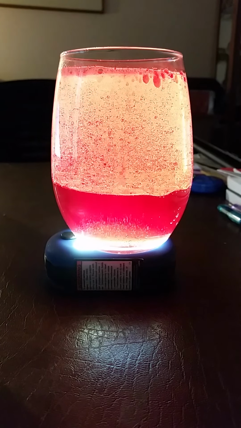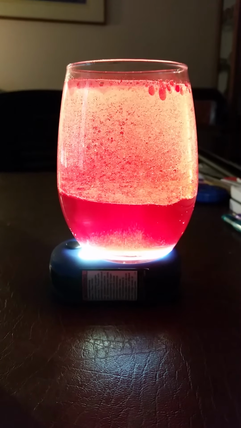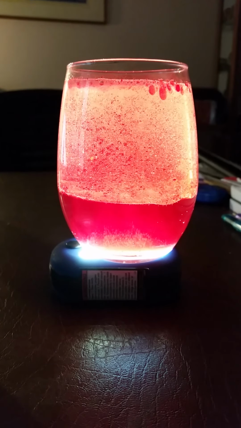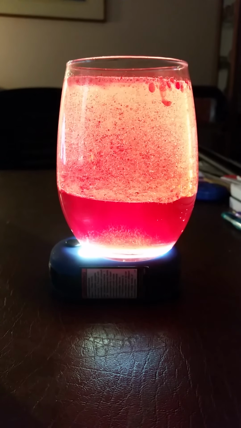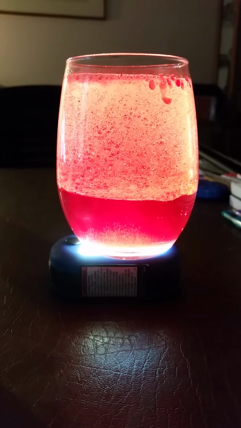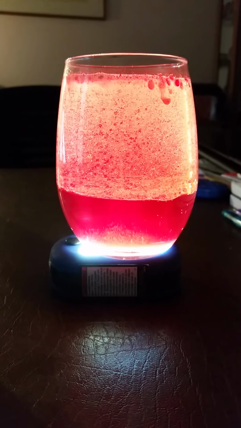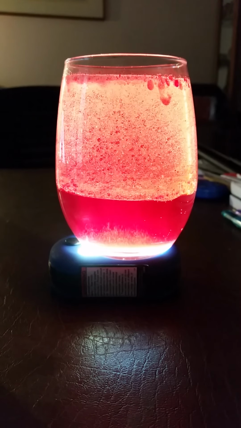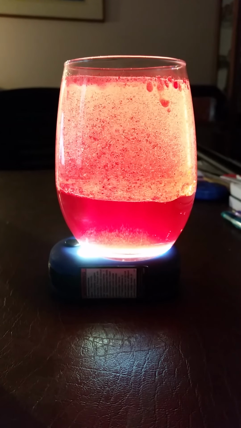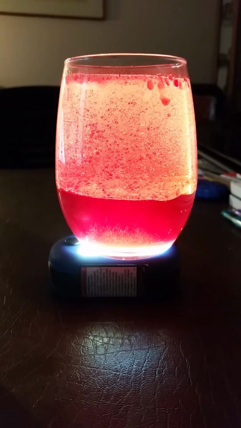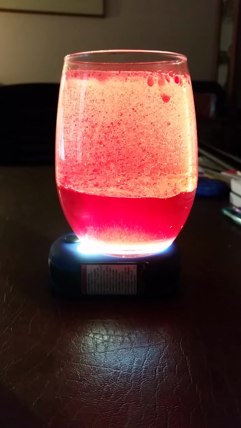Okay, so as there's less and less Alka-Seltzer in the water, you can see the oil and the water layers separating. You can see the red water layer settling to the bottom, and none of the food coloring colored the oil. The oil stayed essentially yellow. The food coloring and the water are more dense than the oil, so they're settling to the bottom. And you can see the two different solutions separating.